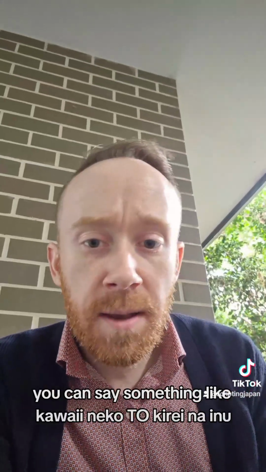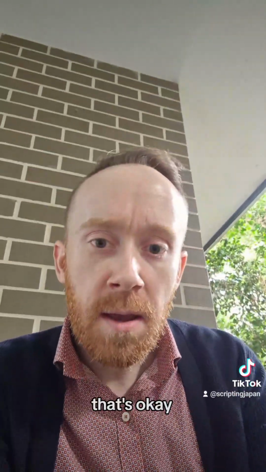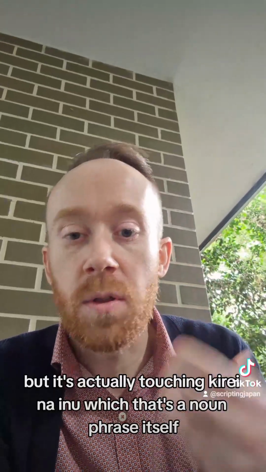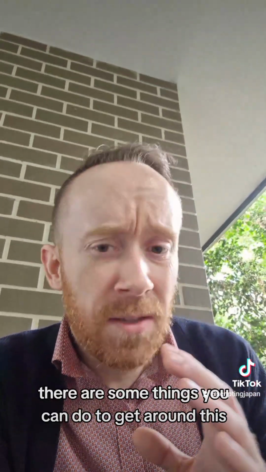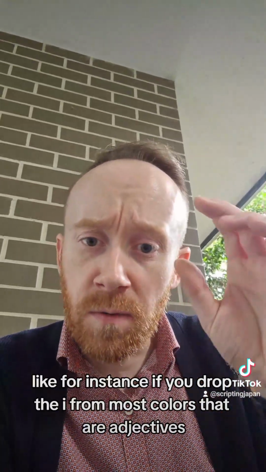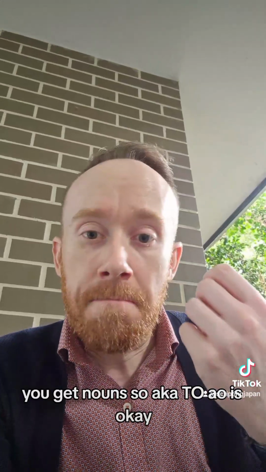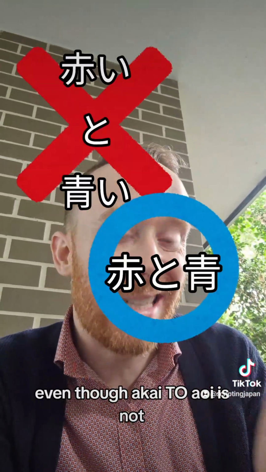You can say something like "kawaii neko to kirei na inu." That's okay. To does touch an adjective there, but it's actually touching "kirei na inu," which is a noun phrase in and of itself. So then you get a bigger one. There are some things you can do to get around this. Like for instance, if you drop the i from most colors that are adjectives, you get nouns. So "aka to ao" is okay, even though "akai to aoi" is not.